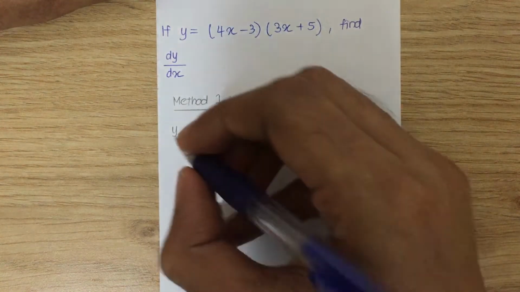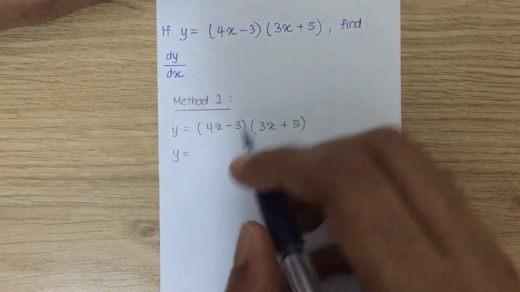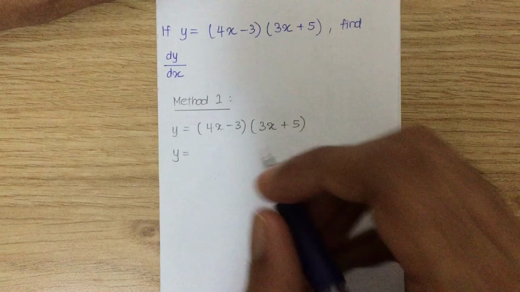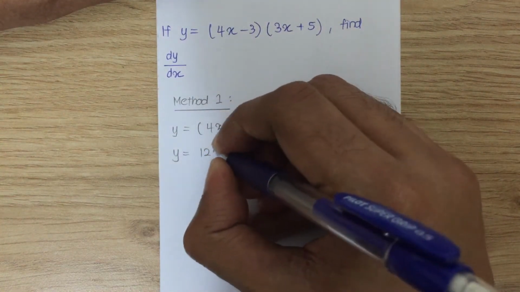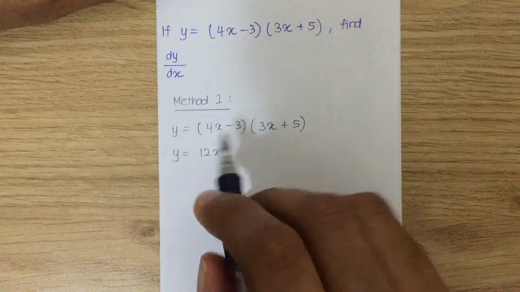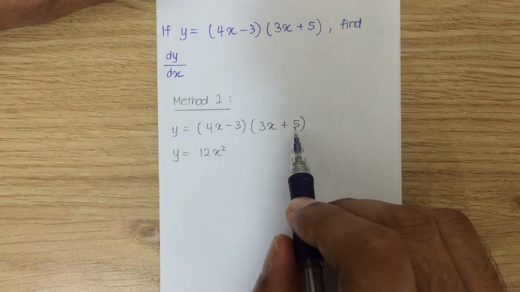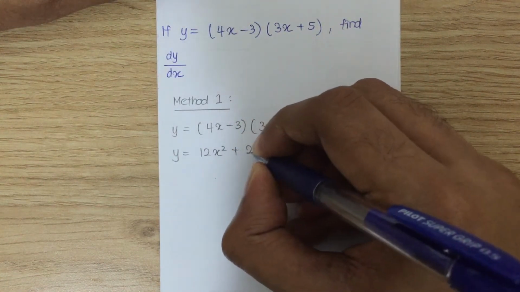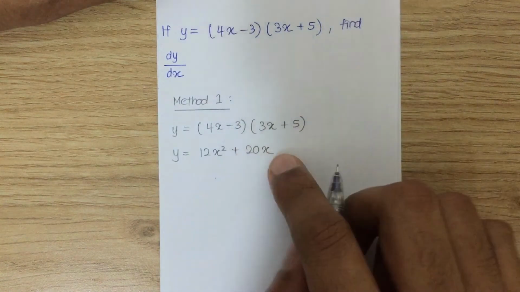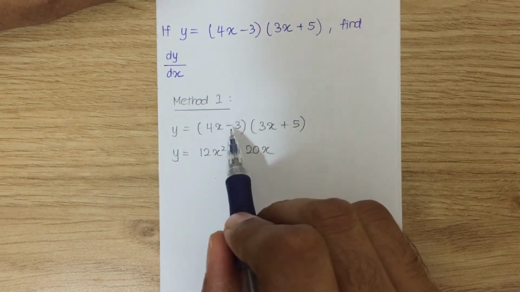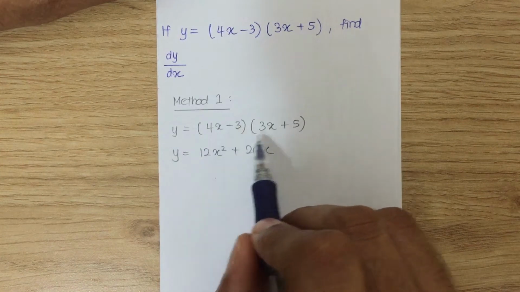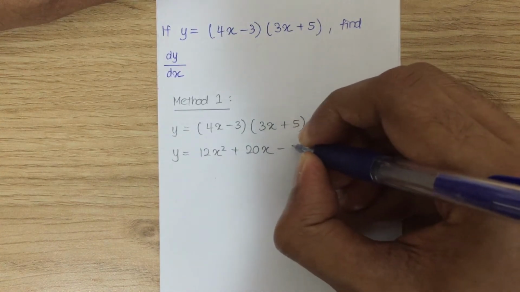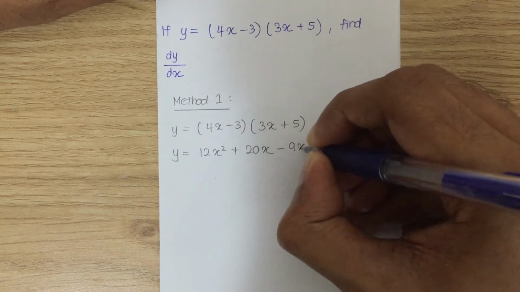Now I'm going to expand the bracket. 4x times 3x gives 12x squared. 4x times 5 gives positive 20x. Proceeding with this expression, negative 3 times 3x gives negative 9x.